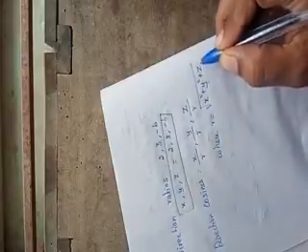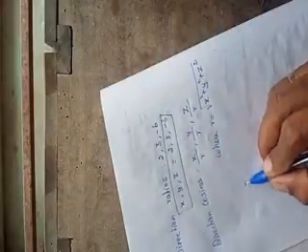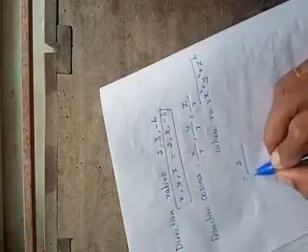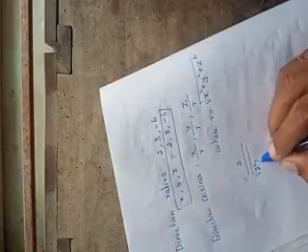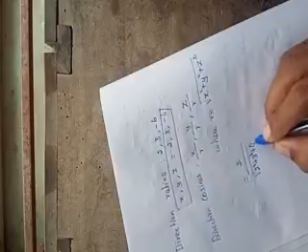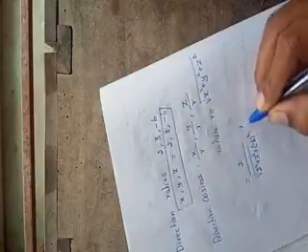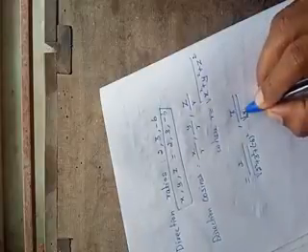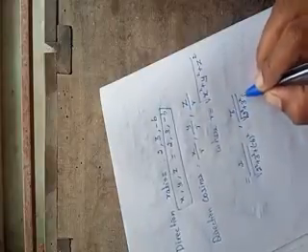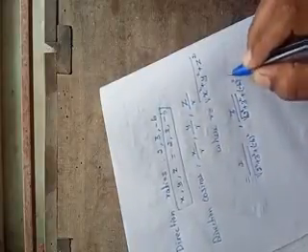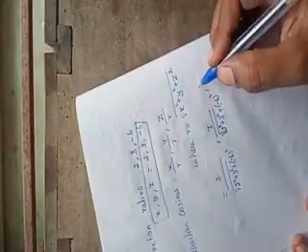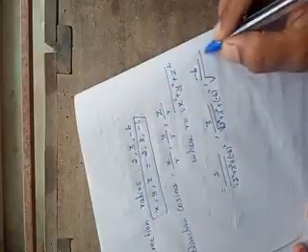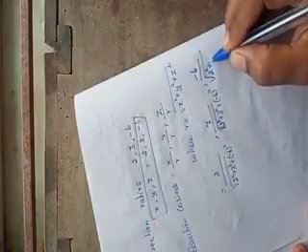So x by r is 2 by root of 2 square plus 3 square plus minus 6 the whole square, y by r is 3 by the same root, and z by r is minus 6 by the same root.